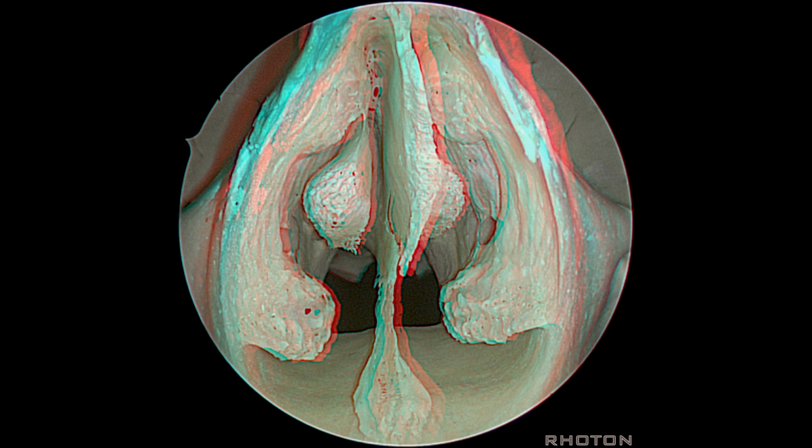Now we look into a nasal cavity. Here below we see inferior turbinate, middle turbinate, perpendicular plate, vomer, cribriform plate. It really is a very narrow route up to the cribriform plate. And we see in the back here a superior and a supreme turbinate.